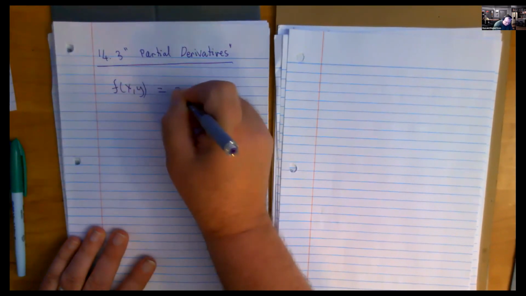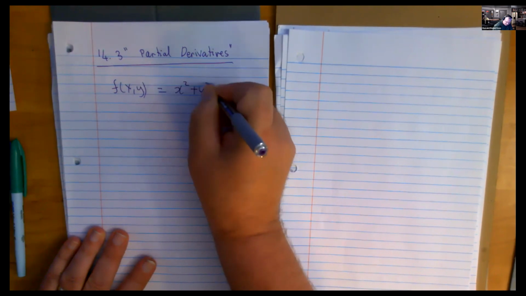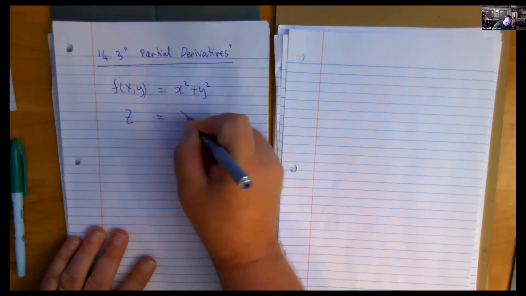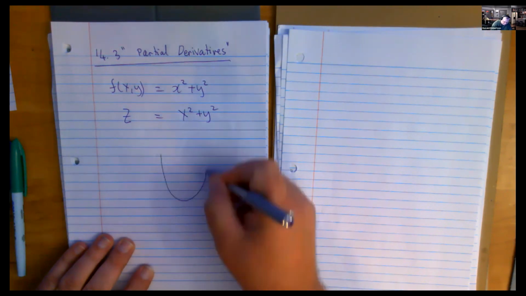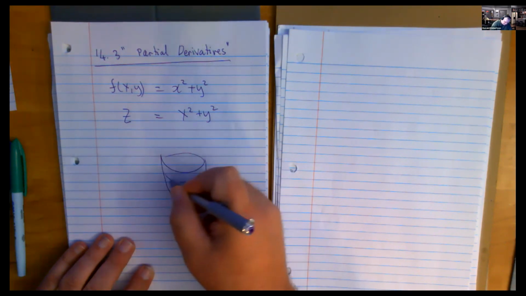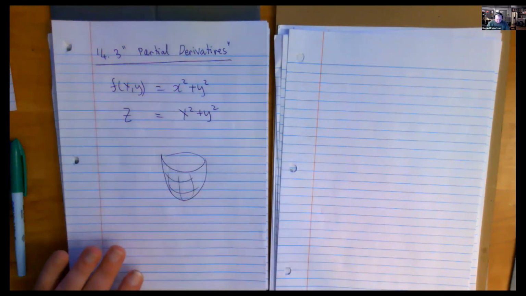So let's give you an example of what we have. If you take this function, I'm writing in both its versions, you end up with a surface that looks a bit like that kind of thing.